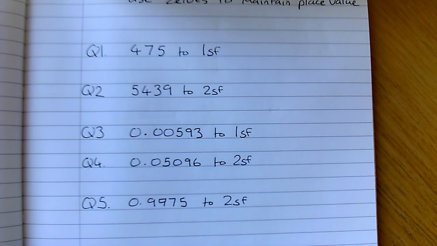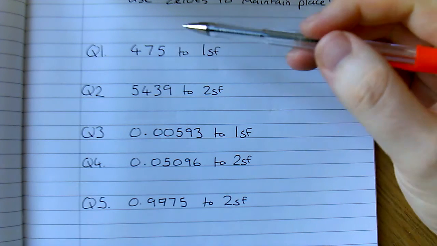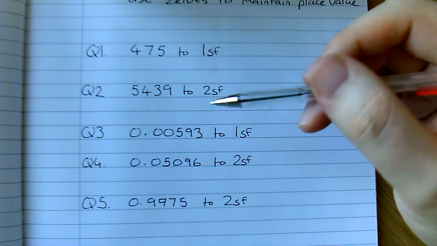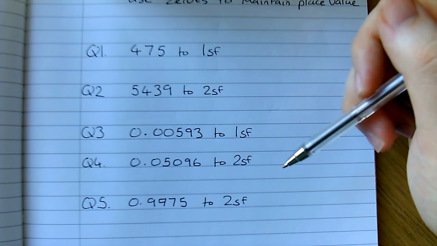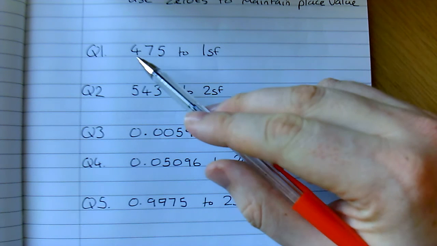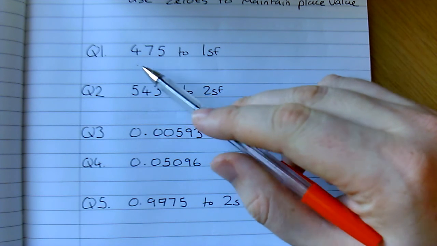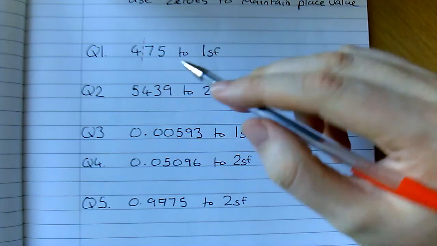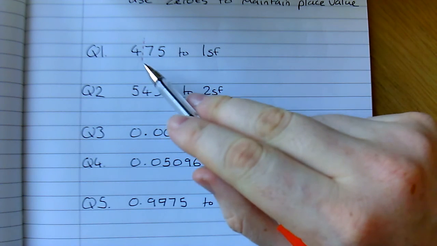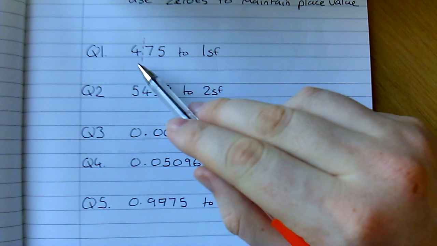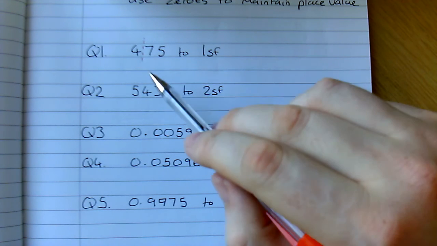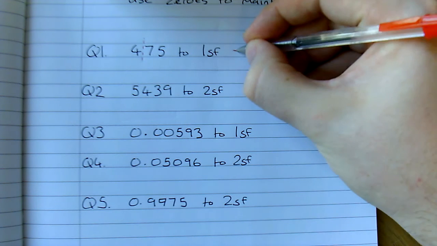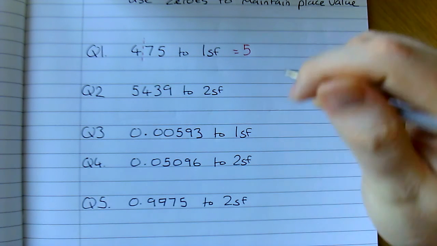So, question 1 is 475 to one significant figure. So, counting to one significant figure, I'm counting from the first non-zero. Well, the first non-zero here is 4, and I'm only counting to 1. So I'm going to cut it here. Now, by cutting my number here, I then need to go, what's the number to the right of 4? Is it 5 or greater? Yes, it is. It's a 7. So I'm going to round that 4 up. It's going to become a 5.